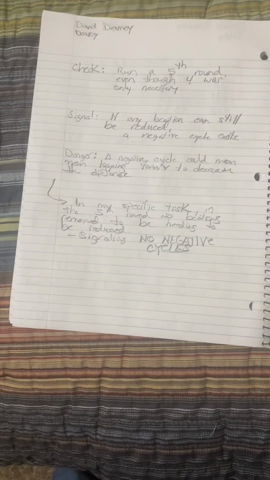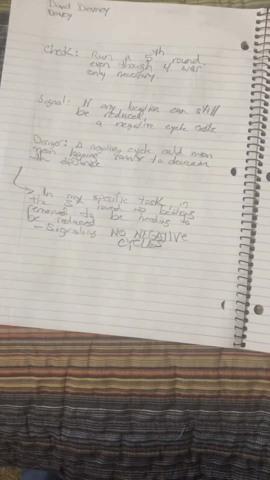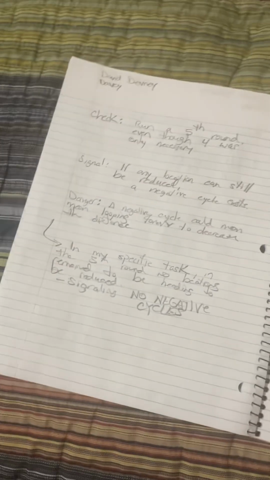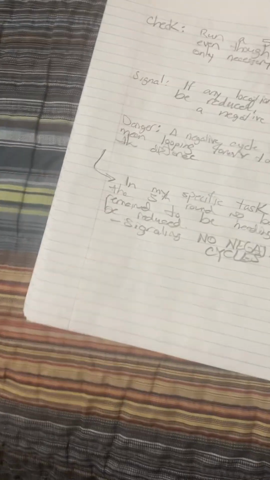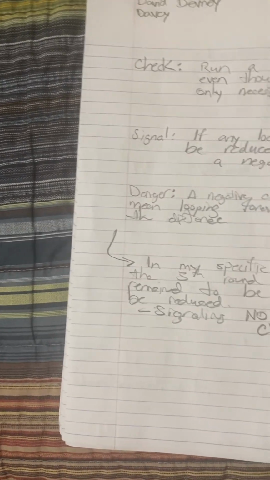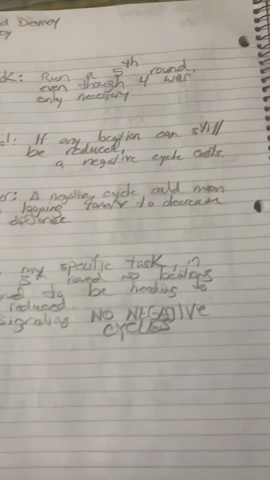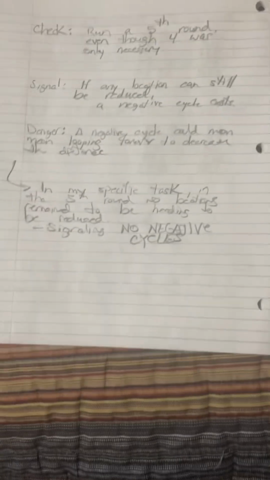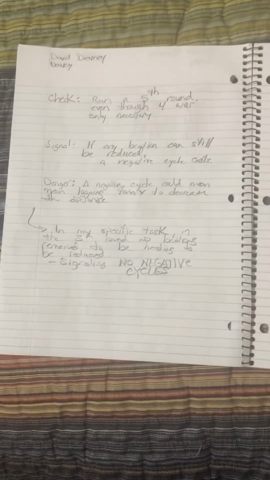And in doing so, if there's any locations that can still be reduced, that is only because a negative cycle can exist. So the danger is a negative cycle could mean looping forever to decrease the distance, and nobody wants that.